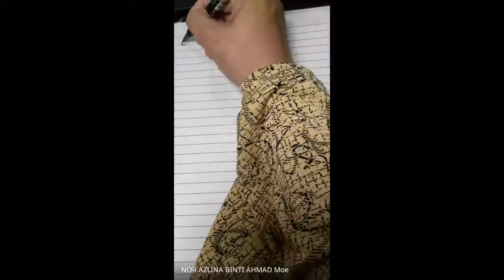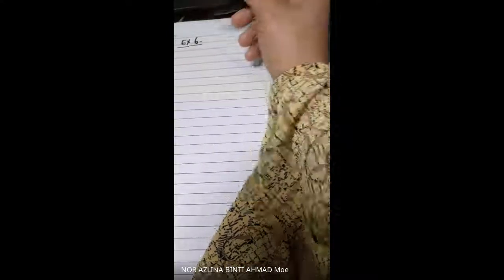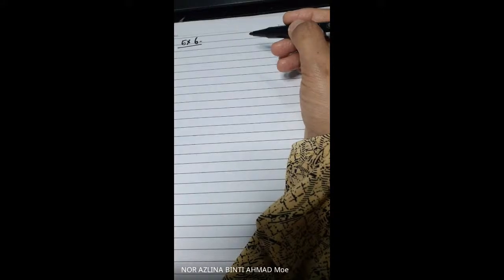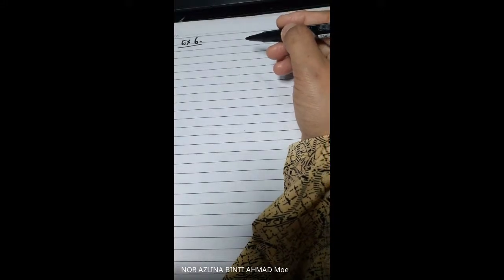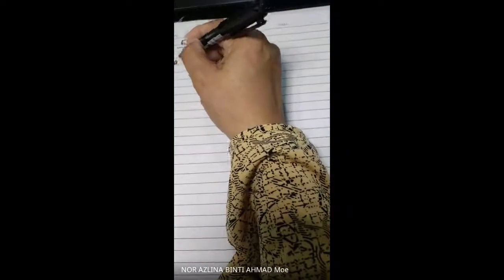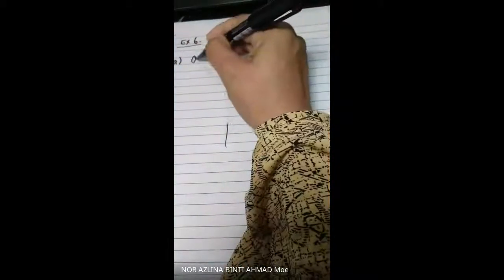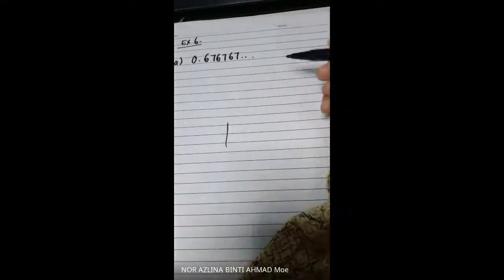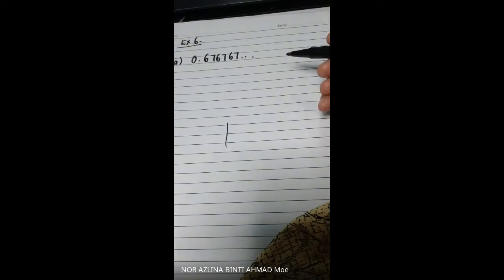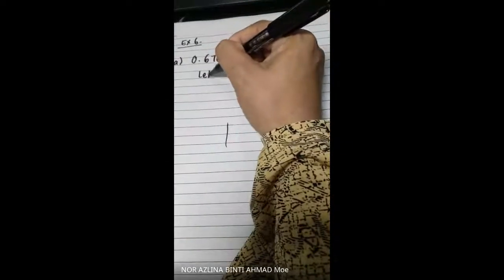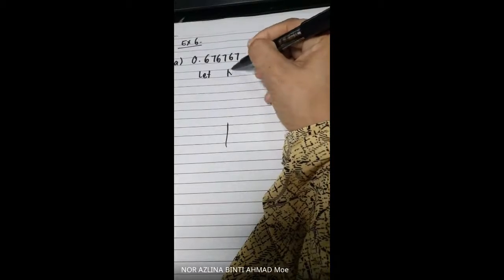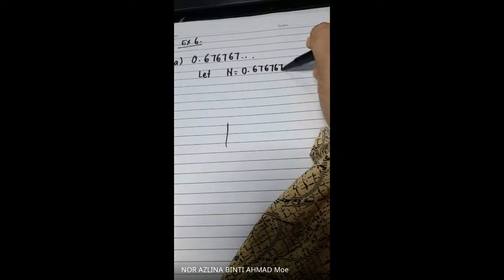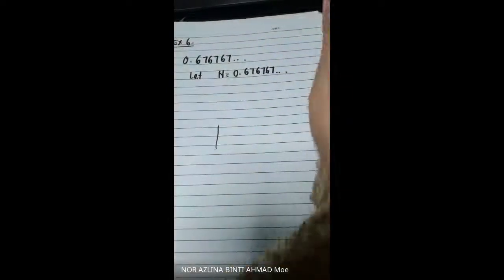Okay, example 6. Page 98. Convert the following recurring decimal to fraction. Okay, change to fraction for A. 0.676767. Let n equal to 0.676767. This is the first equation.